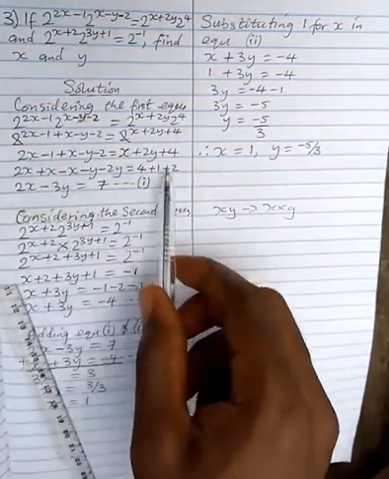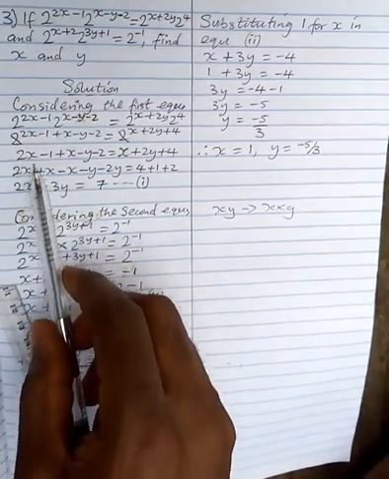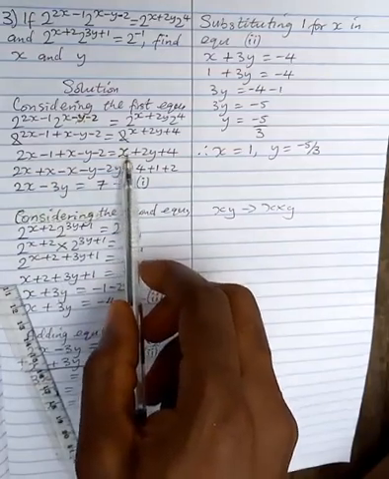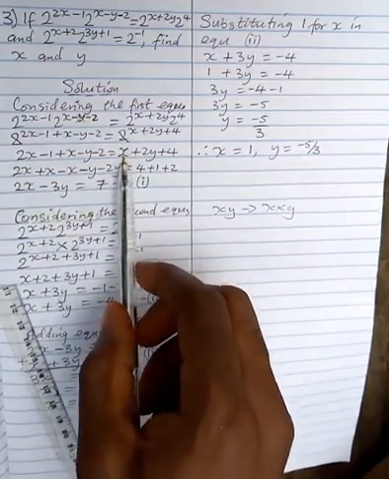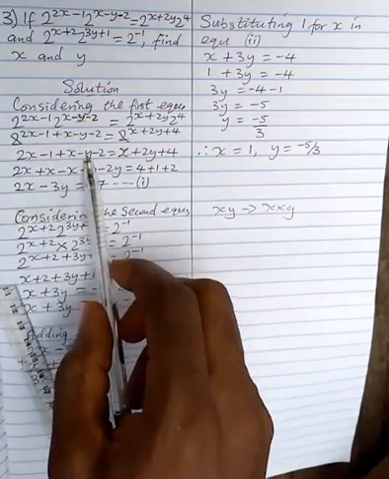And then at this point, we have to collect like terms. We now have 2x plus x. Every variable comes over. Then x has not finished; we have another x here. x crossing becomes minus x. Then we are through with x. Y, the first y here is minus y.